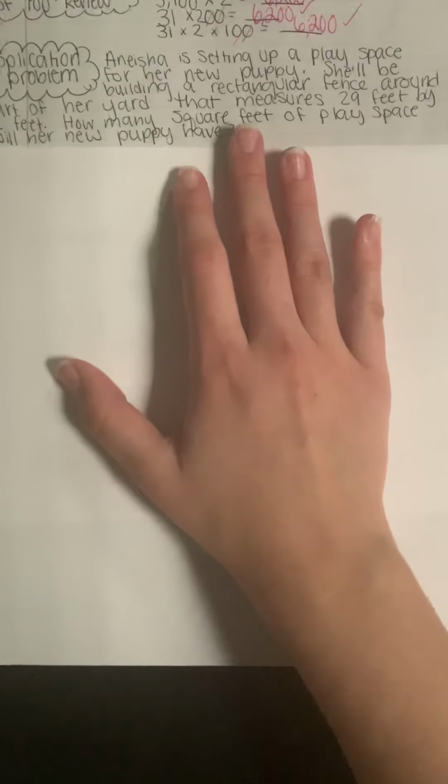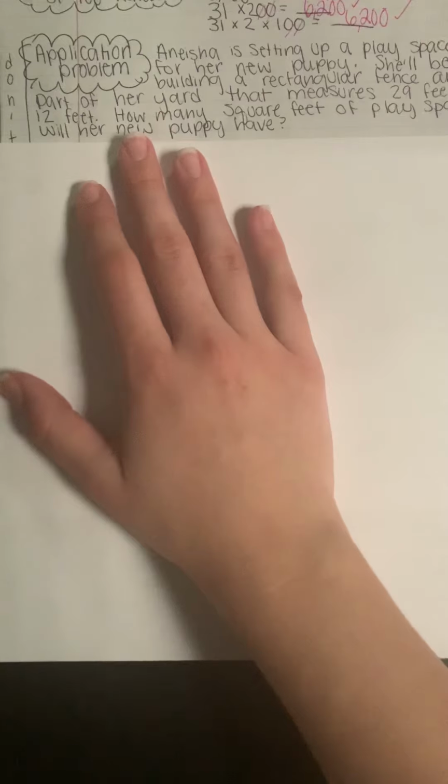So, Anisha is setting up a play space for her new puppy. She will be building a rectangular fence around part of her yard that measures 29 feet by 12 feet. How many square feet of play space will her new puppy have? Okay, so I'm picturing this. She has a rectangular yard for the puppy. This length is 29 feet, this length is 12 feet, and I want to know the area of the inside of the rectangle.